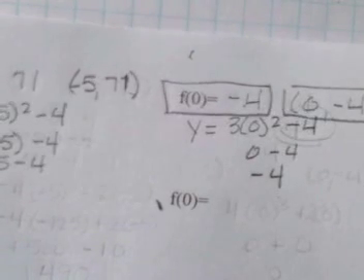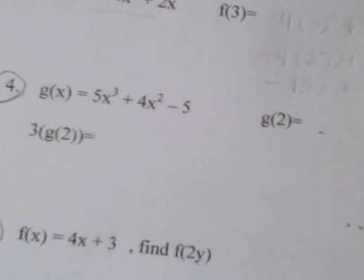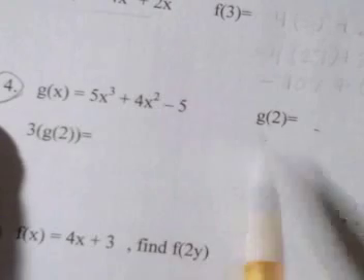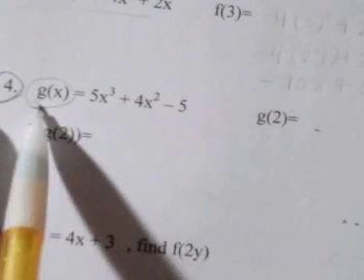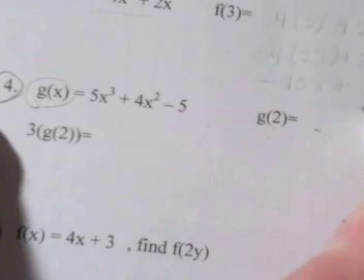I'm going to leave you to do example number 3, and I'm going to hop down to some of the ones that might be just a little bit trickier to make sure you've seen them. This is asking me to find g of 2, and my function is g of x. So again, that's saying, what is y when x is 2? So I'm going to replace my x's with 2's.